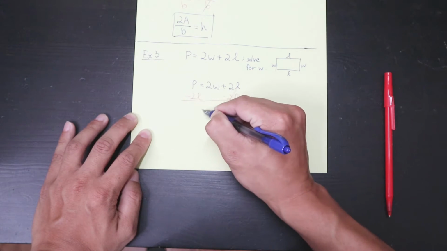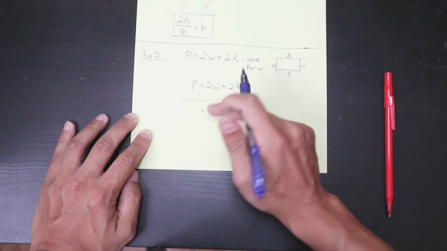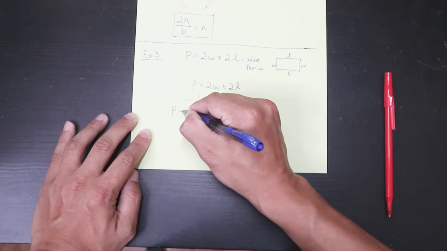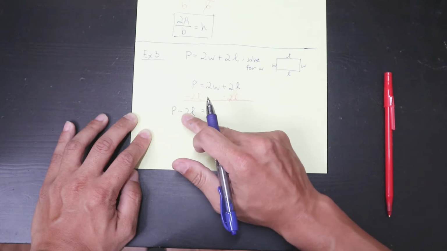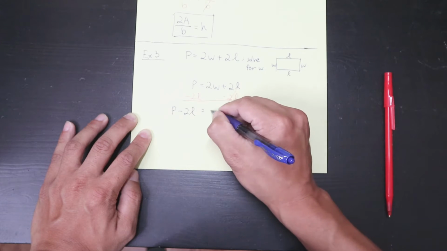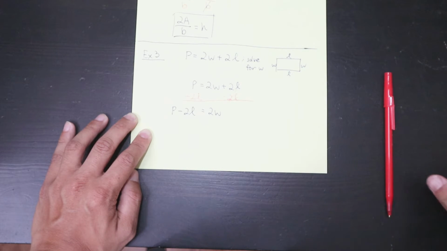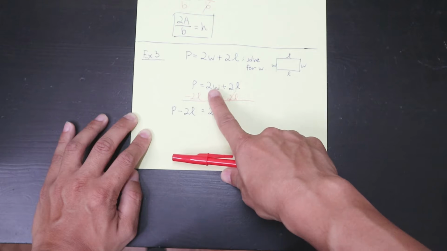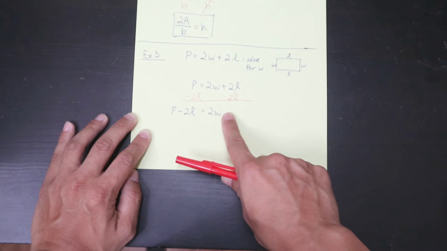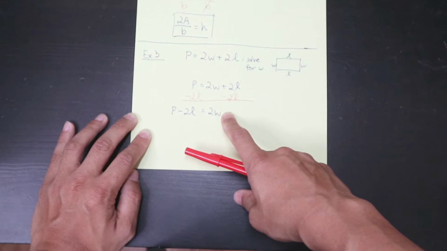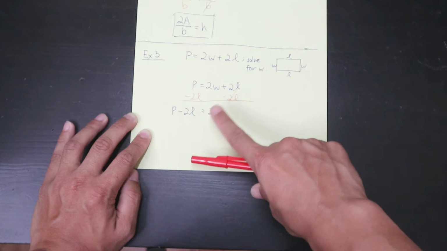So on the left side of the equation, P minus 2L, they're not like terms, so you're just going to write it as P minus 2L as it is. And on the right side, you're left with 2W like this. Well, I see that on the right side, it's getting a little bit shorter. We're going to make it even shorter by isolating the W.